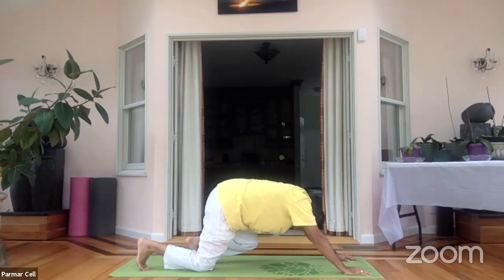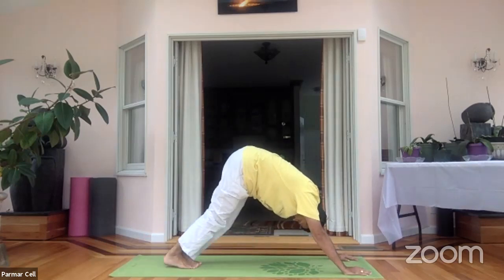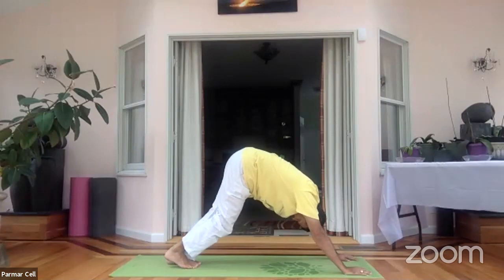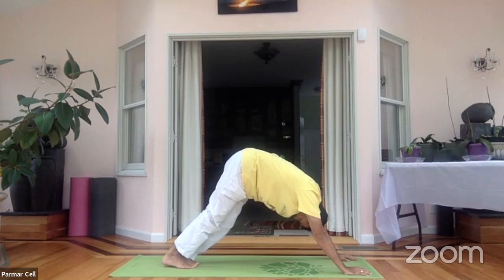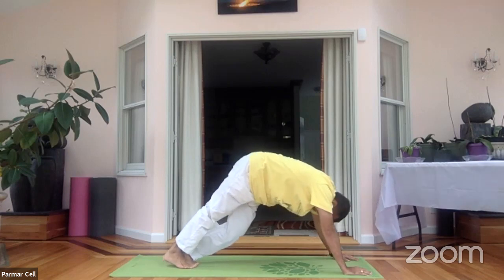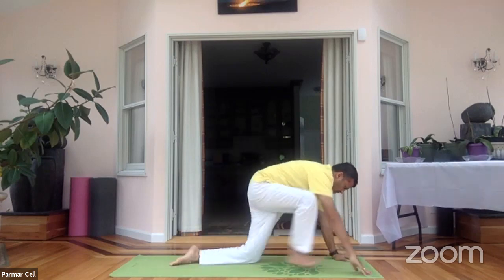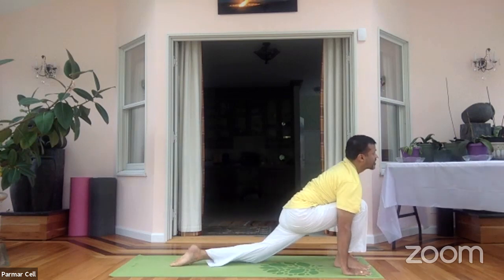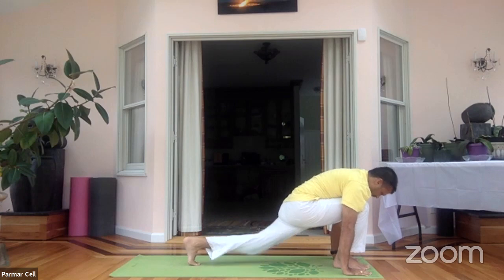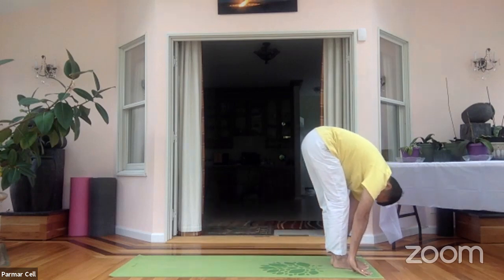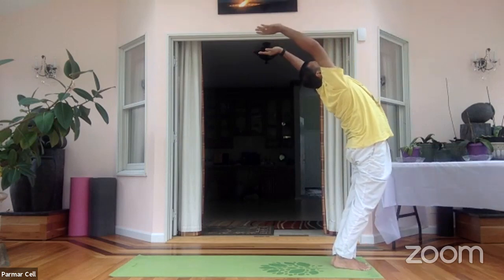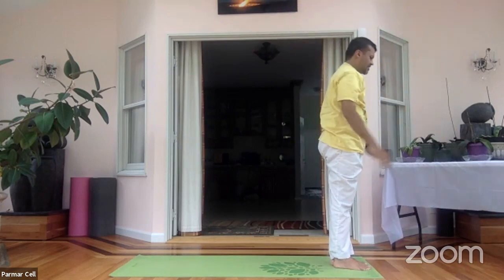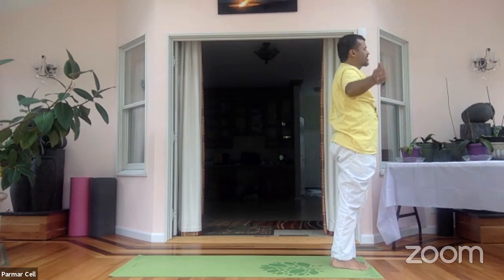Exhale, inverted V. Stretch your calf muscles and heels. Walk in place. Left knee on the ground, the right leg comes forward. Glide forward, look up. Exhale, the other leg forward. Inhale, stretch up, arch back. Exhale, release. Let's do it on the left hand side.